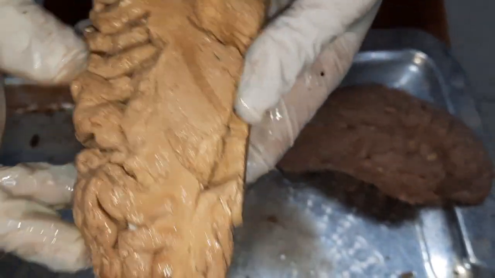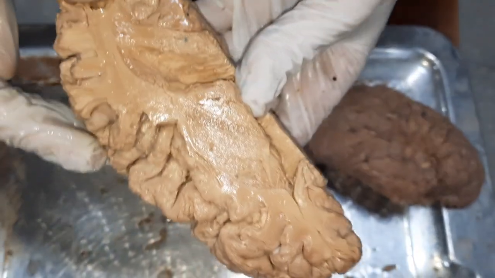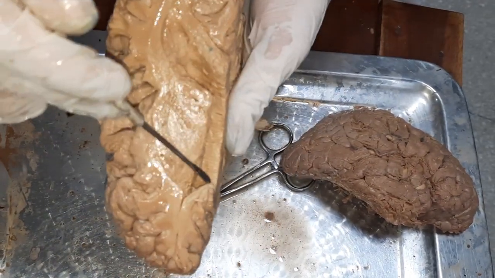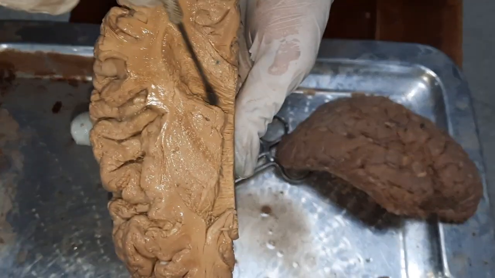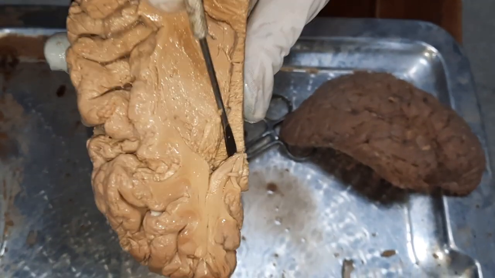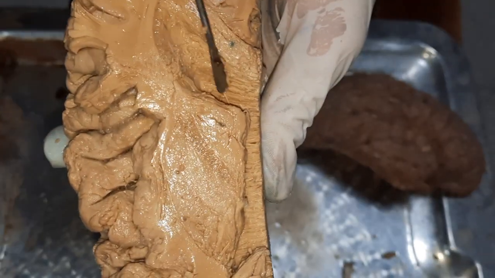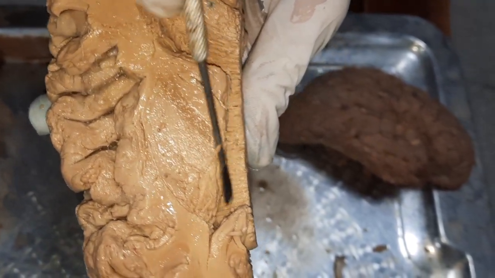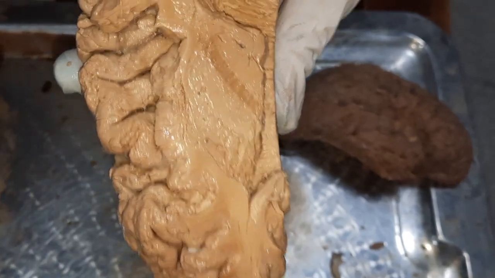Now, what structures and what nuclei can we see in this section? You can see that this cavity here is the lateral ventricle. This is the anterior horn of the lateral ventricle, and this is the posterior horn of the lateral ventricle. This is the cavity of the lateral ventricle.